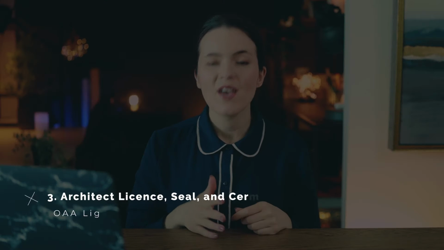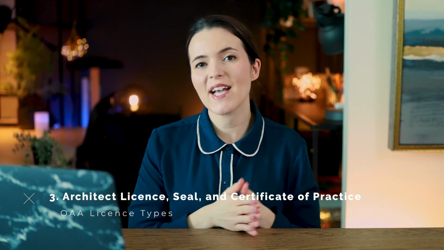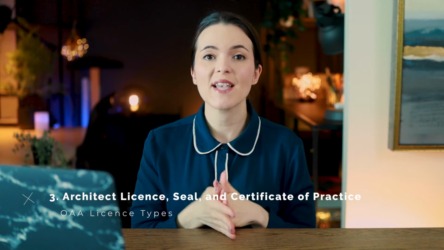Number 3, you have the full works. You are a licensed architect, you have a seal to stamp drawings, and you also have a certificate of practice. Now, if you're planning to have your own company and your own studio, then you need to have a certificate of practice. And of course, to have a certificate of practice, you need to be a licensed architect, and you also would have your seal as well so that you can stamp drawings.